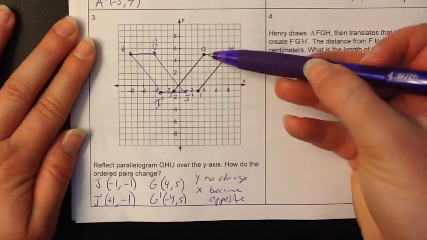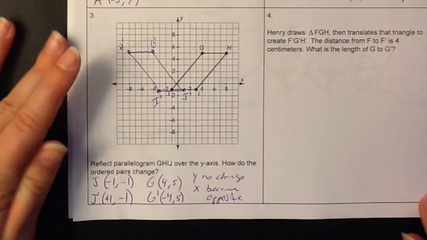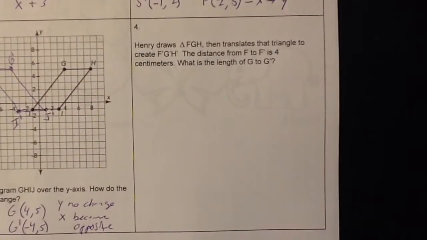Okay. Whereas if we flipped it over the X-axis, then X wouldn't change and the Y would become opposite. Number 4, Henry draws the triangle, then translates the triangle to create F prime, G prime, H prime. The distance from F to F prime is 4 centimeters. What's the length from G to G prime?